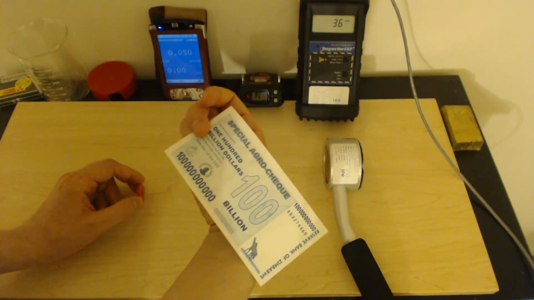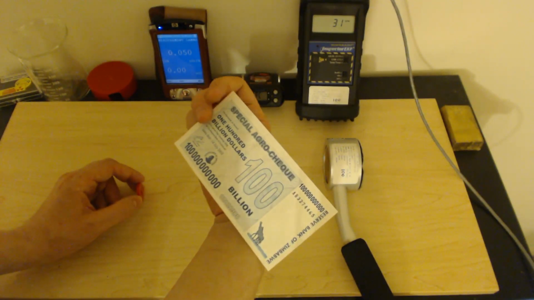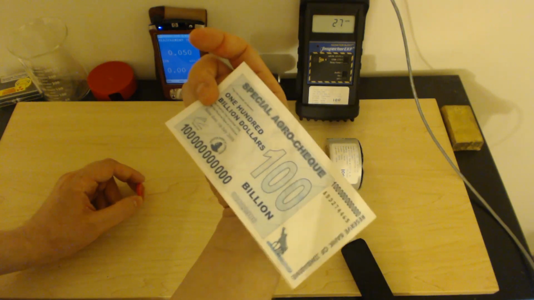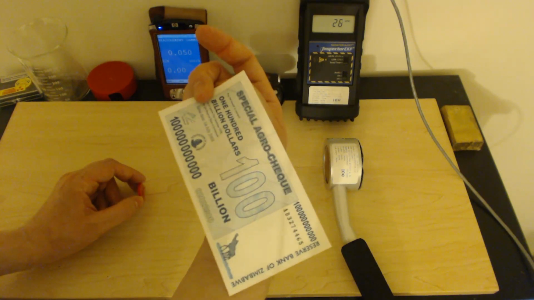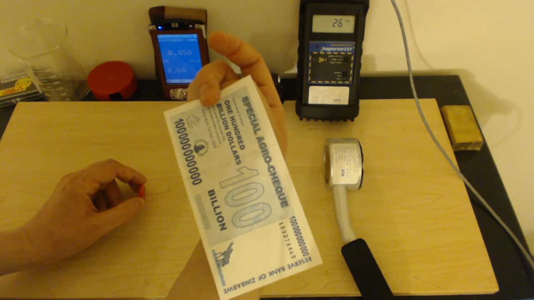This happens to be a $100 billion note from Zimbabwe. In case you're curious, $100 billion from Zimbabwe before their economy crashed was enough to buy a loaf of bread. So don't get any bright ideas. This isn't worth anything. It's just an interesting little piece.